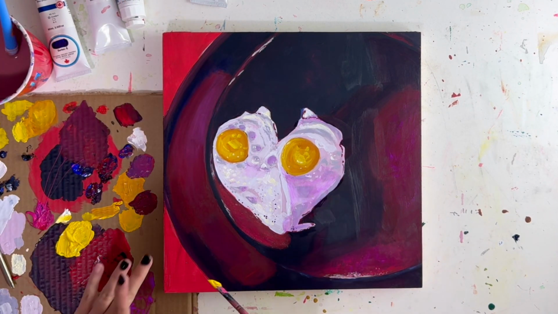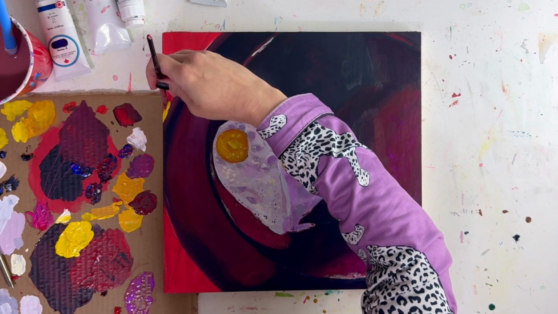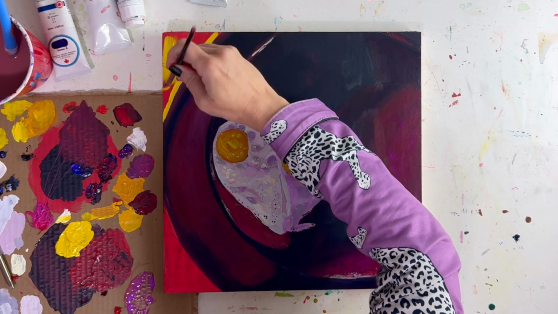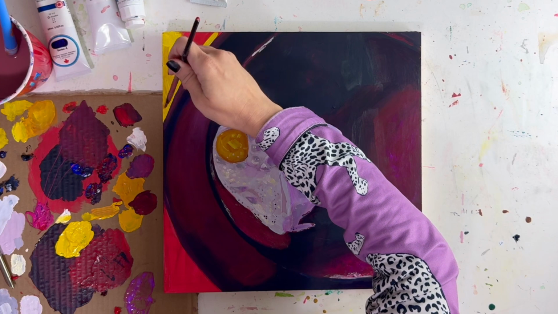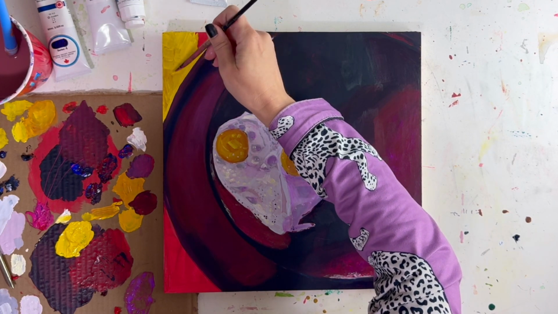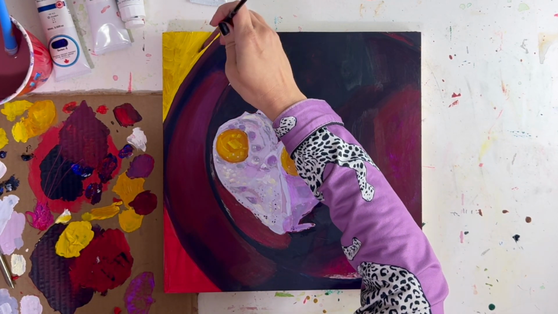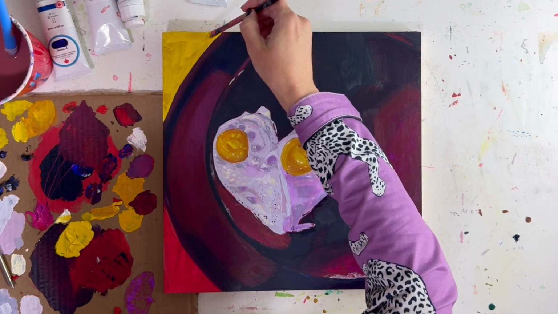And then I hadn't addressed these corners yet, and they were just painted with the ground color. So I want to cover them with something. And I thought it would be nice to use yellow to make sure that the yellow is given enough attention in this color scheme. And so I'm just covering up the background and painting it yellow.